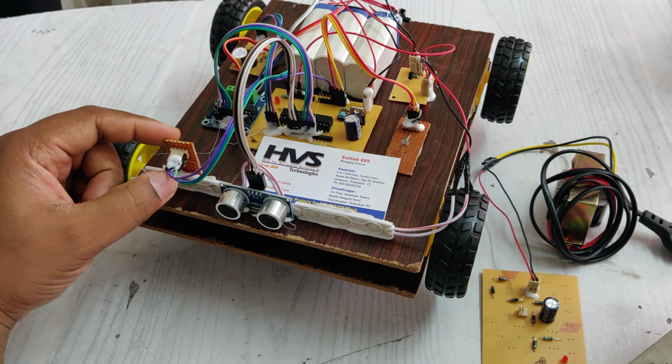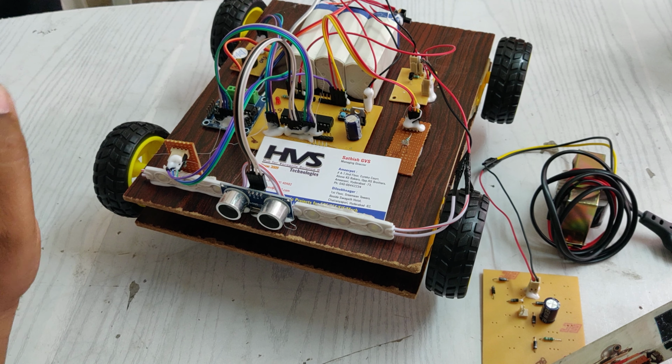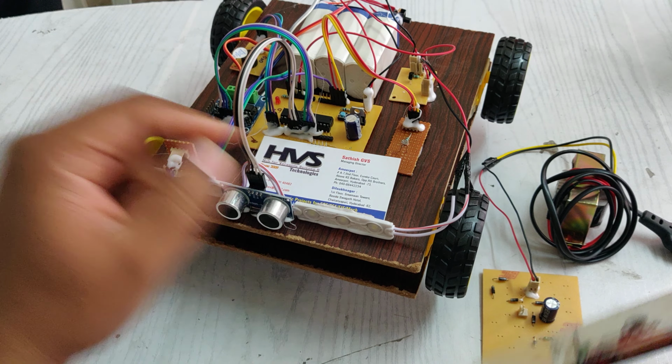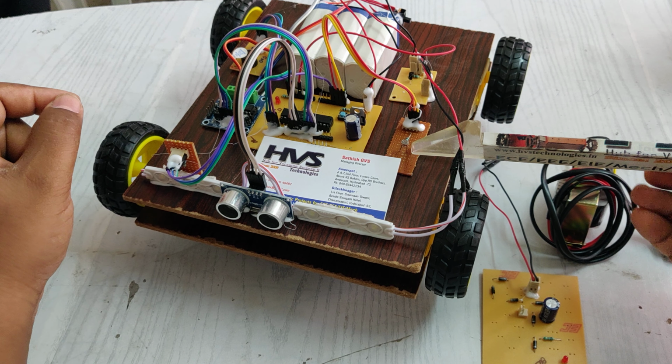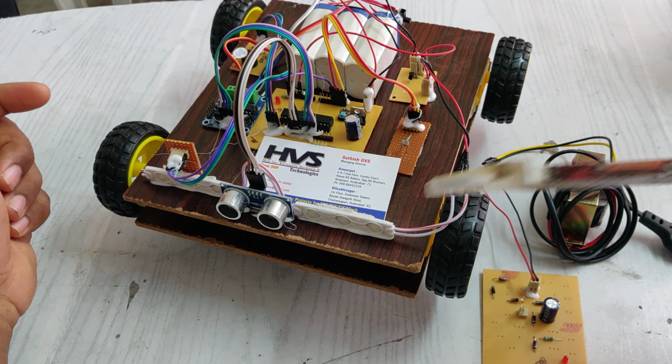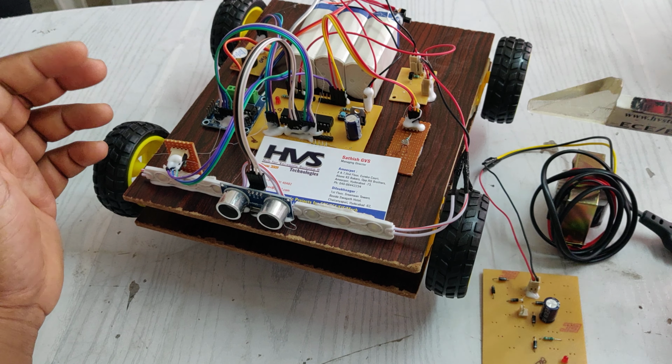Based on these LDR inputs, we are going to decrease the intensity of these lights, and based on the input from this LDR sensor, we are going to switch these headlights on and off. So these are the main headlighting functions.